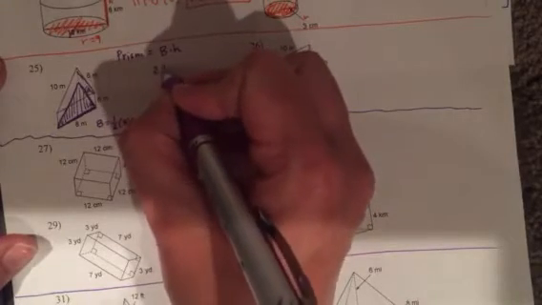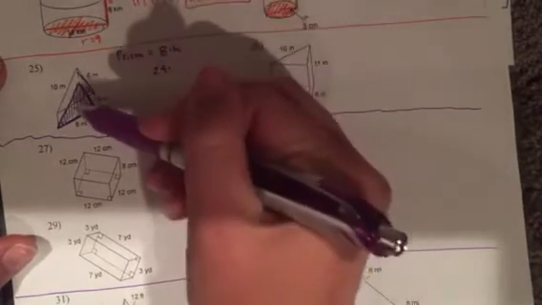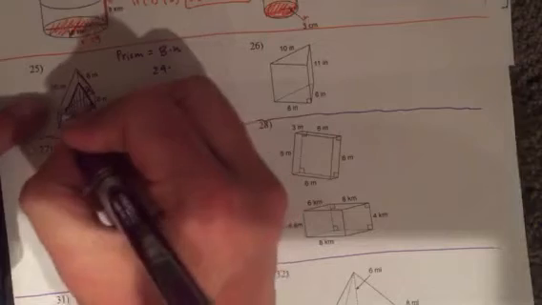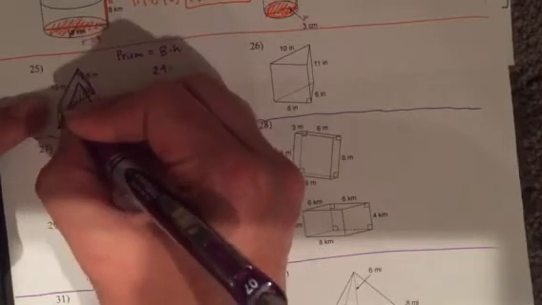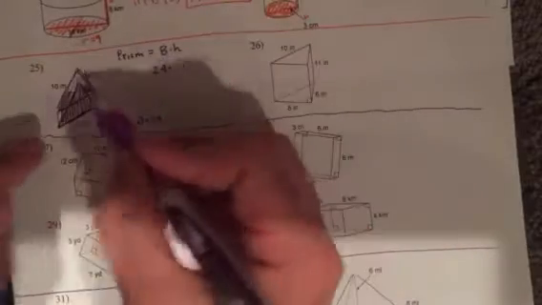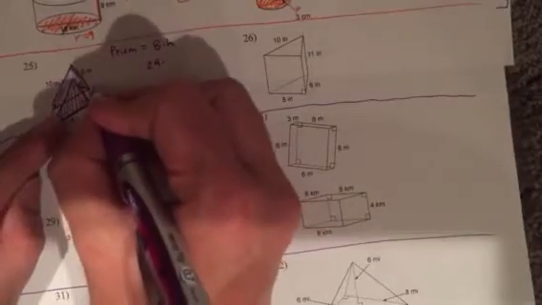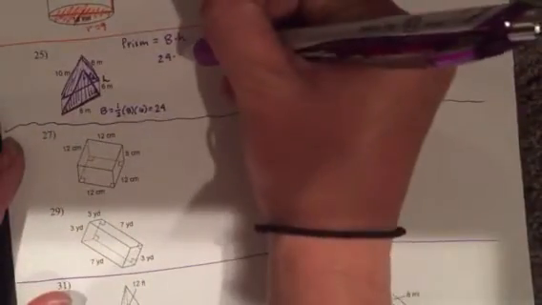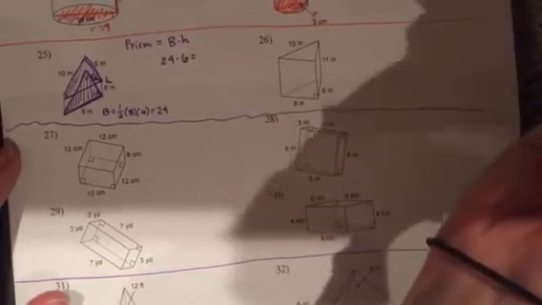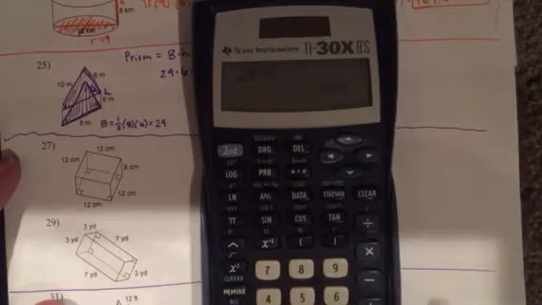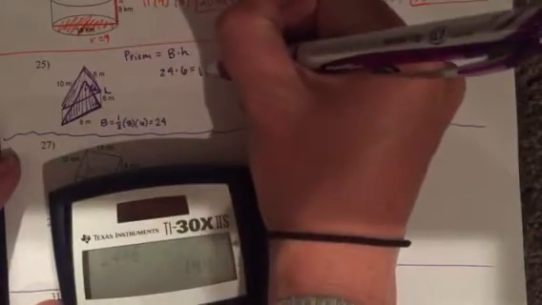Now, that represents my base, 24, and I'm going to times it by how high I have to raise it for it to land on this triangle right here, the top triangle. So this one has to rise a total of 6 meters. So that is the height. Times it by 6. So 24 times 6 equals 144 meters cubed.